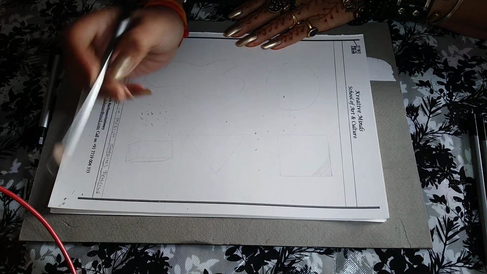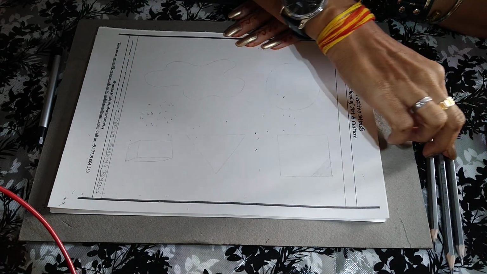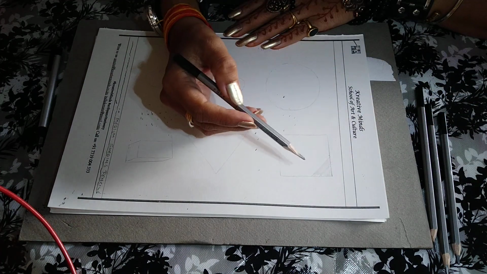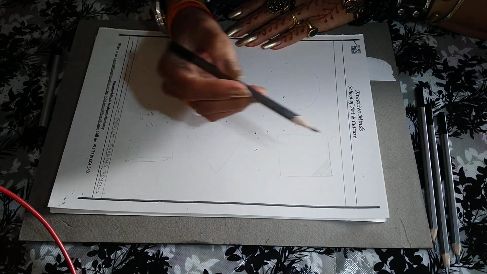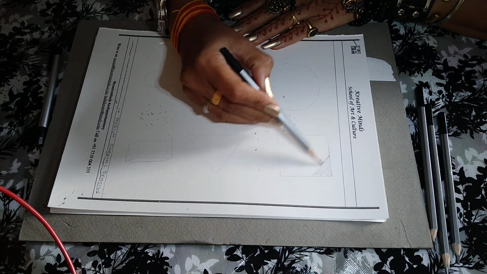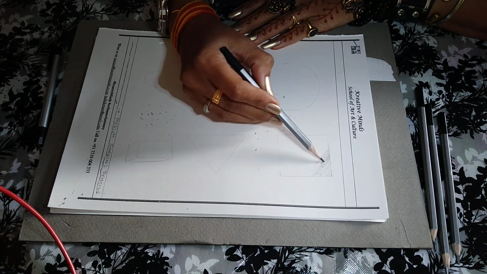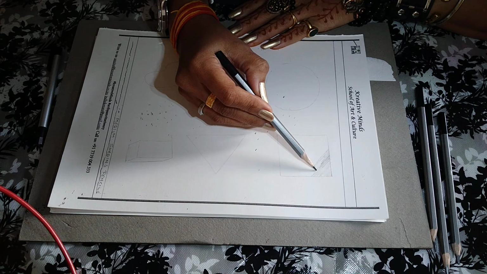Now let's try 4B. Yes, here is my 4B. As you can see, the tip is neither too pointed nor too blunt. Interesting thing to notice is, while I'm shading, I'm not starting exactly where 2B ended.